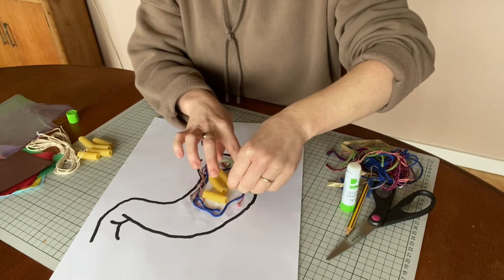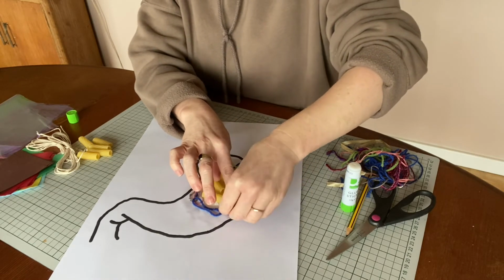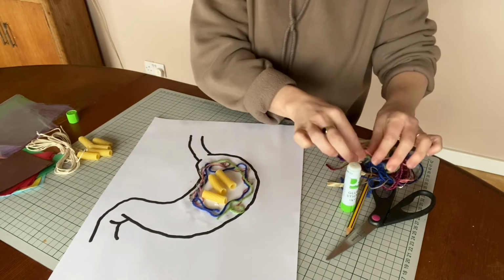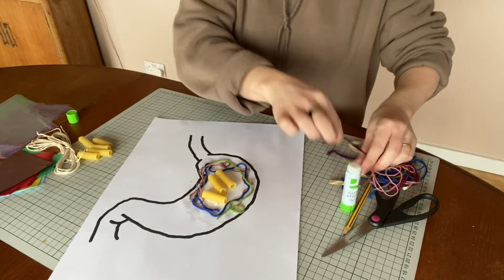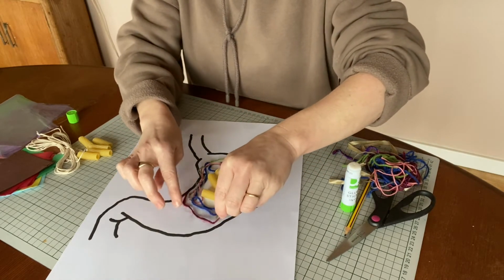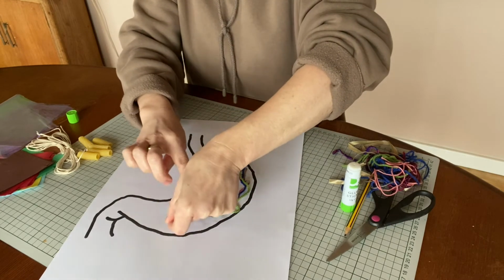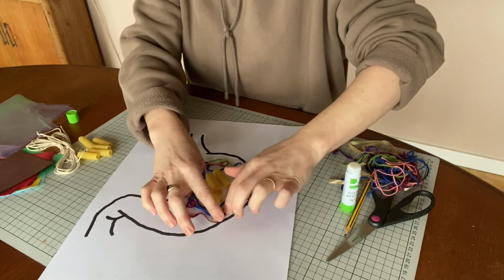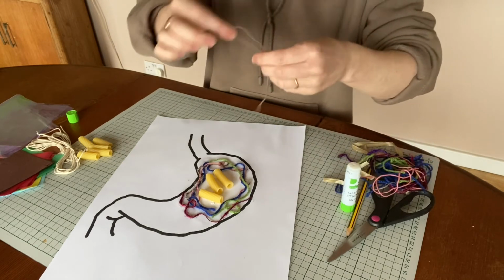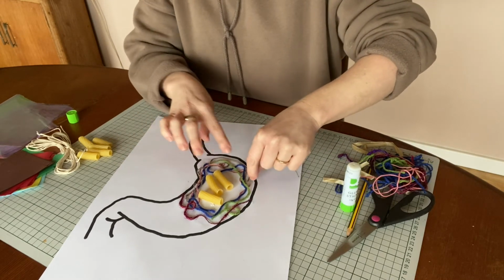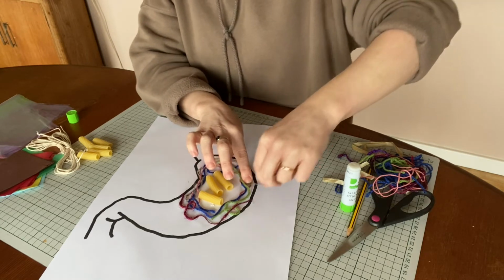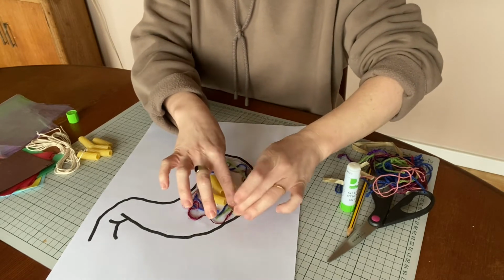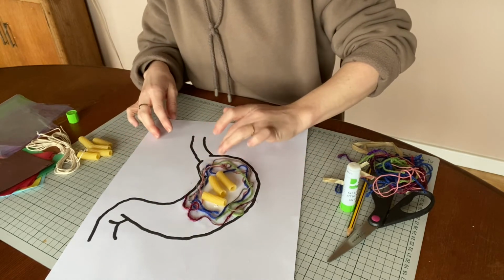I'm just continuing to lay some of these yarns down just to illustrate the enzymes, and just adding a little bit of colour to your illustration. I thought these were nice because of the nice squiggly lines they created on the illustration that I showed you. Okay, leave that for now for the enzymes.